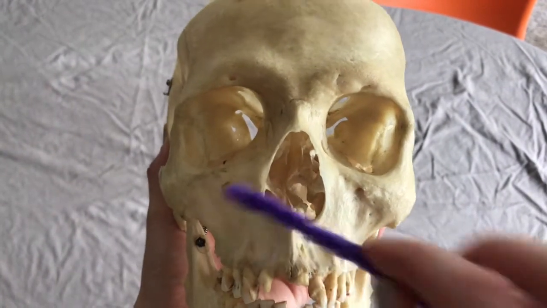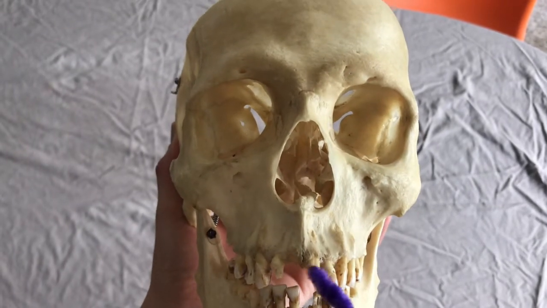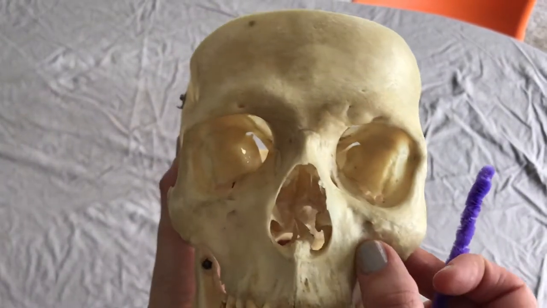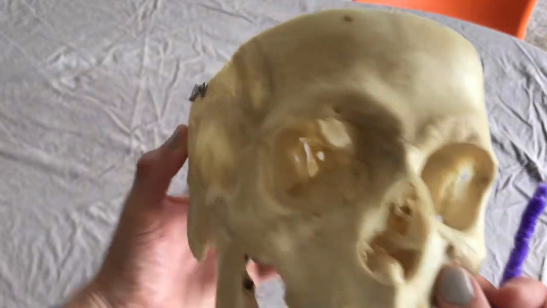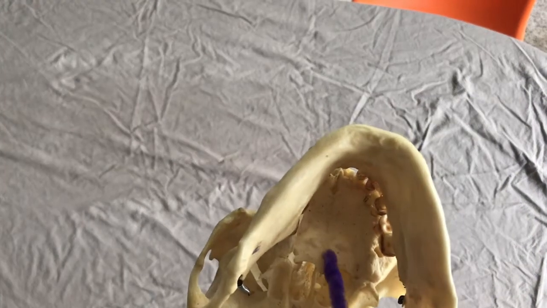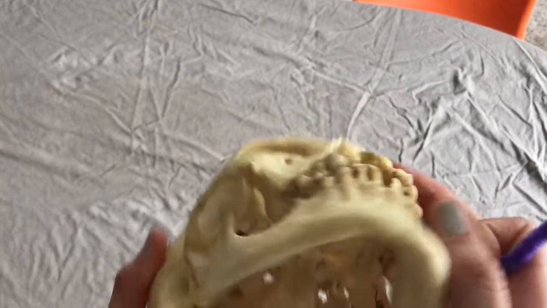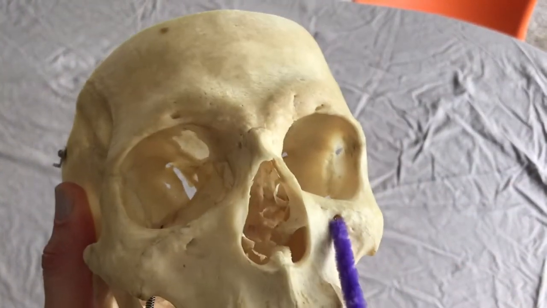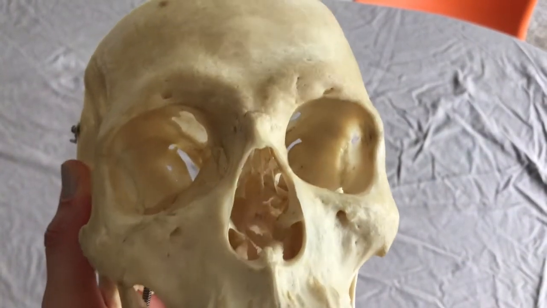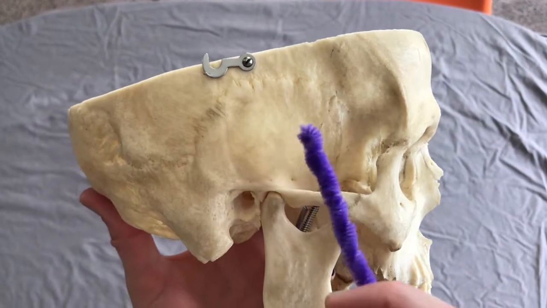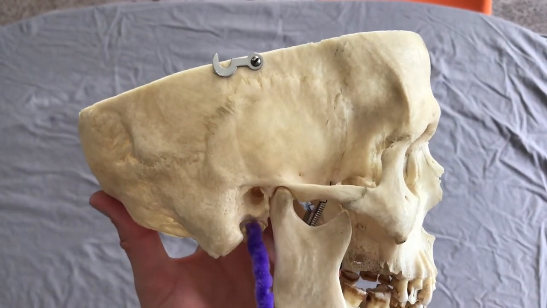Looking at our maxilla, we have our alveolar process and our upper teeth, and our maxillary sinus will be deep in there inside the bone. And inferiorly, we have the palatine process and the palatine bone, and then inferior to the orbit, we're going to have the infraorbital foramen.